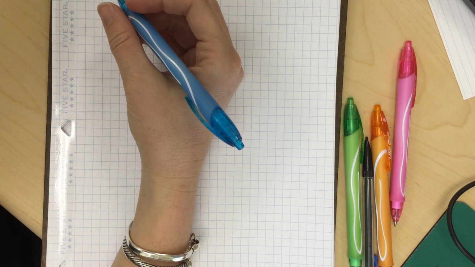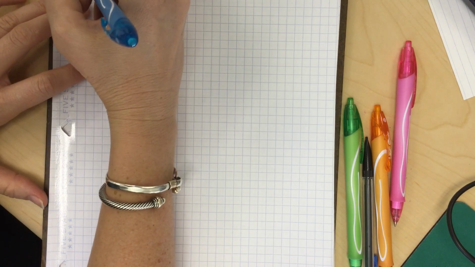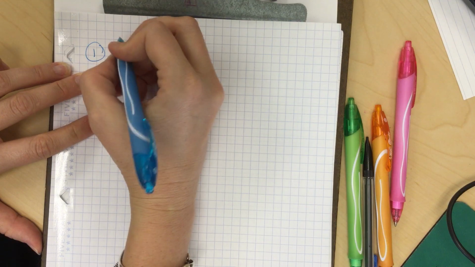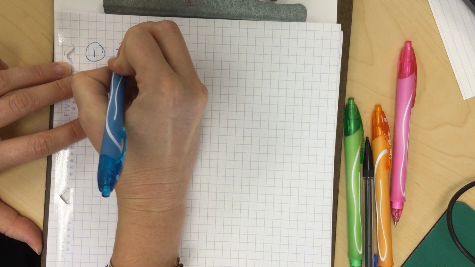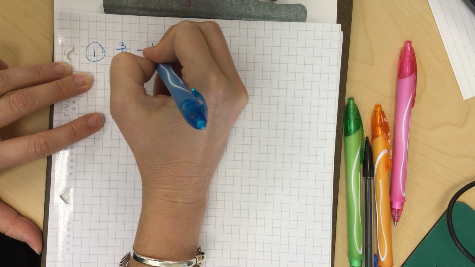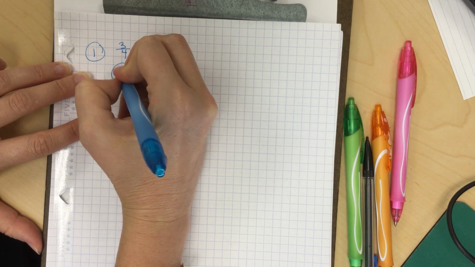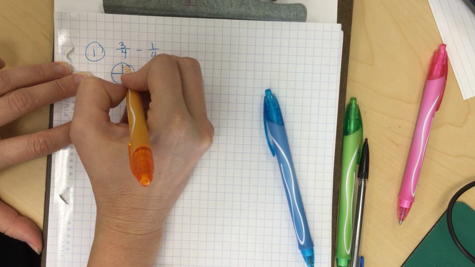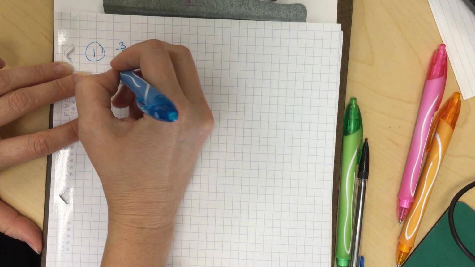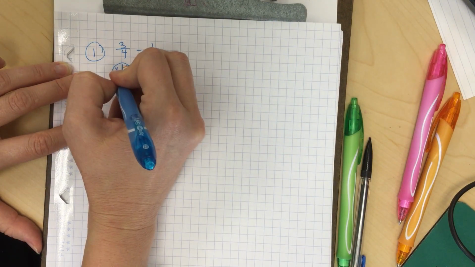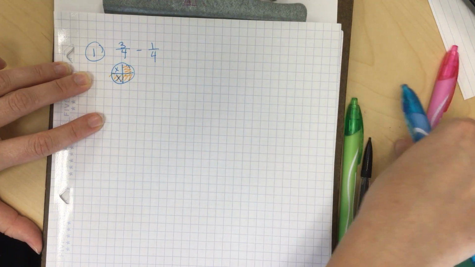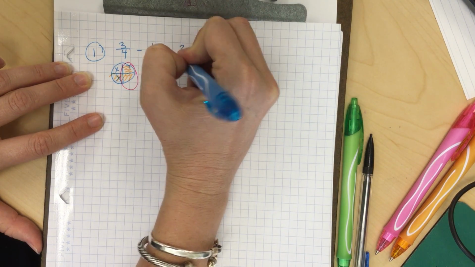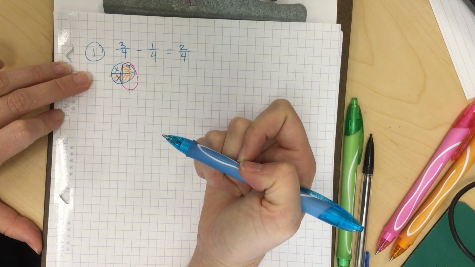In order to subtract fractions, we are going to start with an example that I can show you visually. 3/4 take away 1/4. Well, if I draw a picture here and I have 3/4, this one is empty, and I want to take one of those fourths away, I am now left with 2 of the fourths left over. So 3/4 take away 1/4 is equal to 2/4. And that's how you show that.